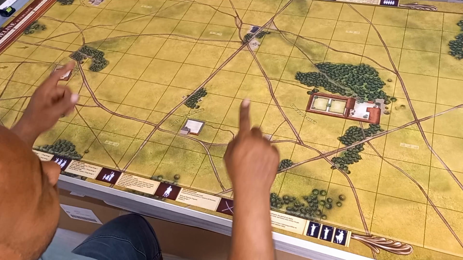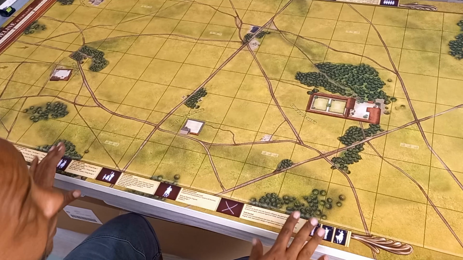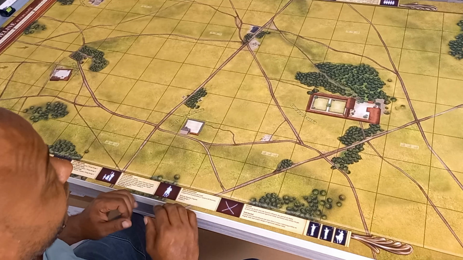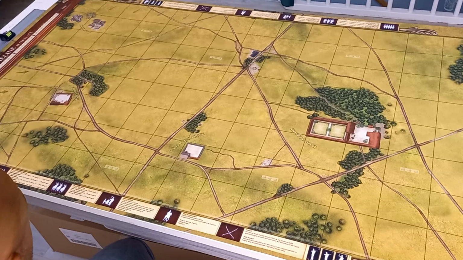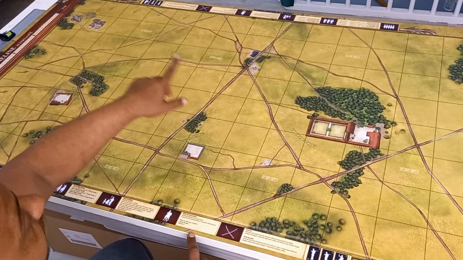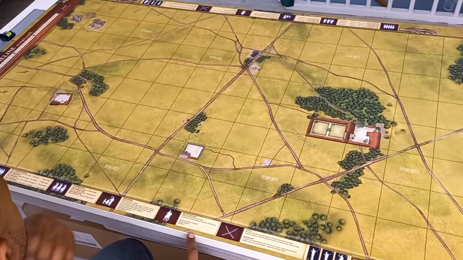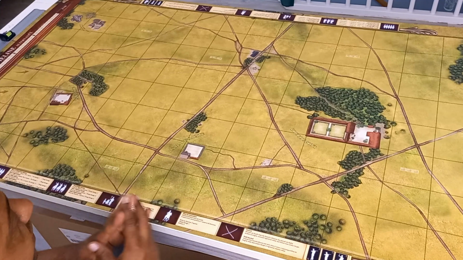So each side can consult it at any time in battle. If you have forgotten the abilities of certain units, you can see them right here, and as well on the side of the French. Yeah, so this is the main setup.